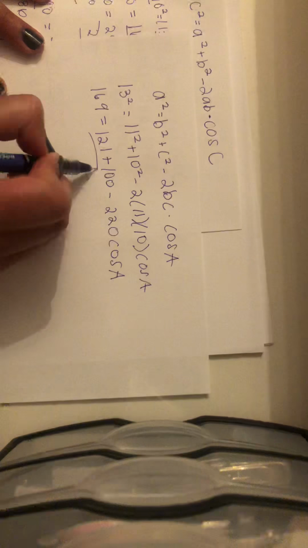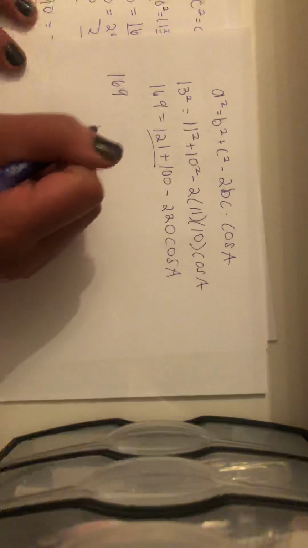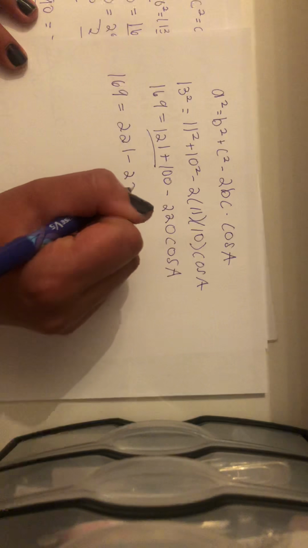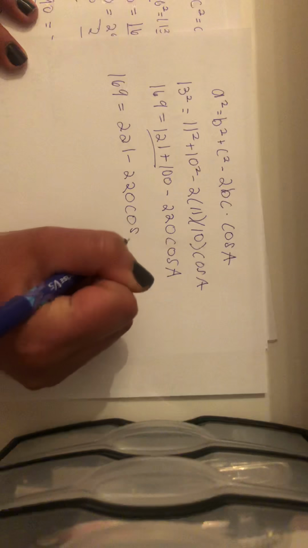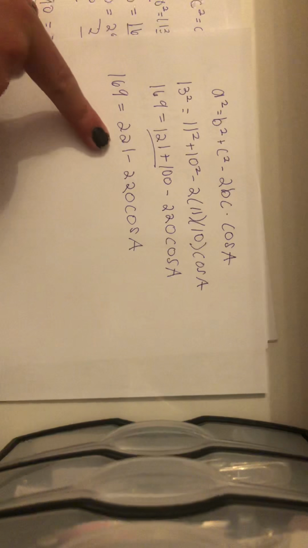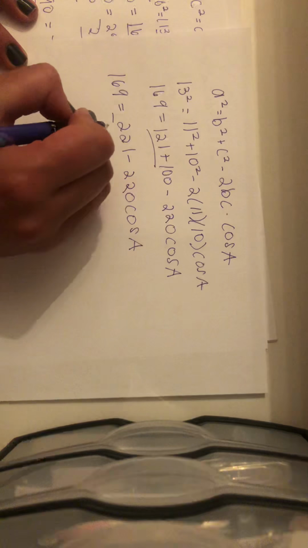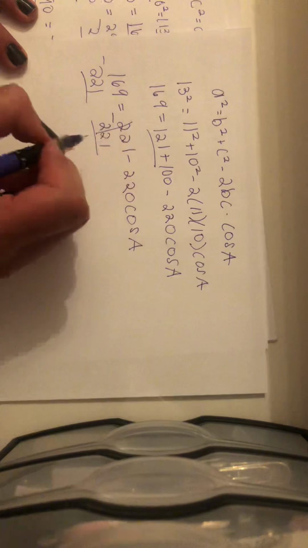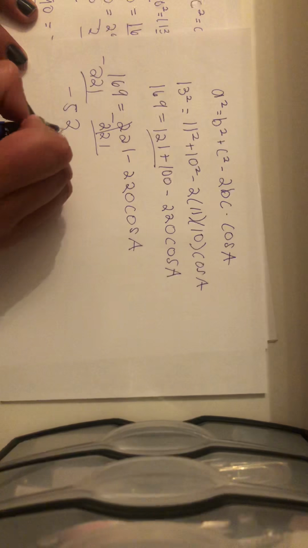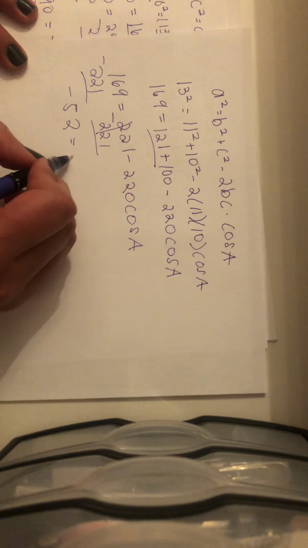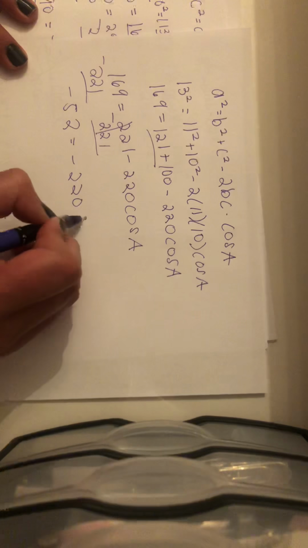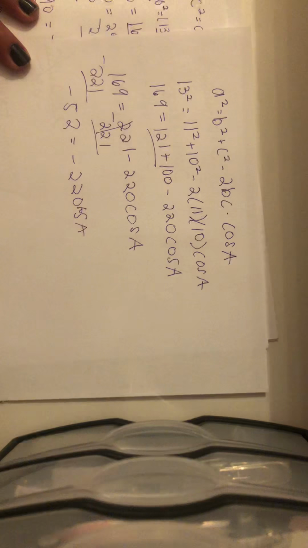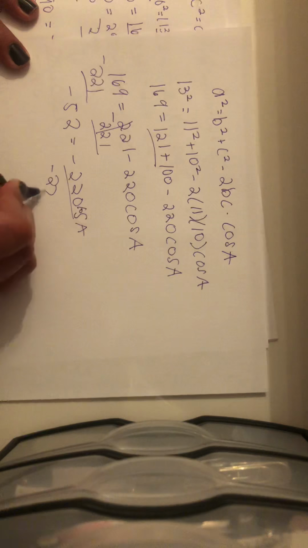Let's add these up. Equals 221 minus 220 cosine a. And we're going to subtract 221 from this side. And we get negative 52 equals negative 220 cosine a. We're going to get cosine a by itself, so we're going to divide by negative 220.